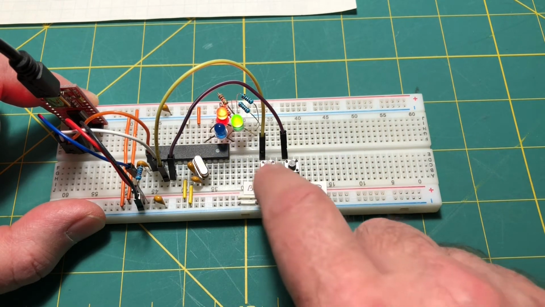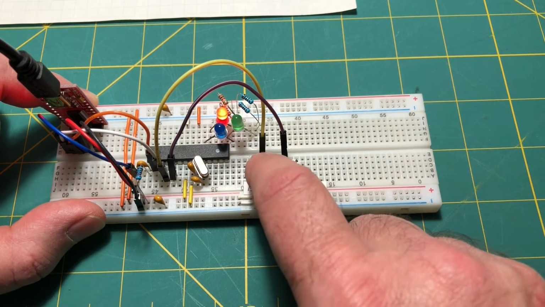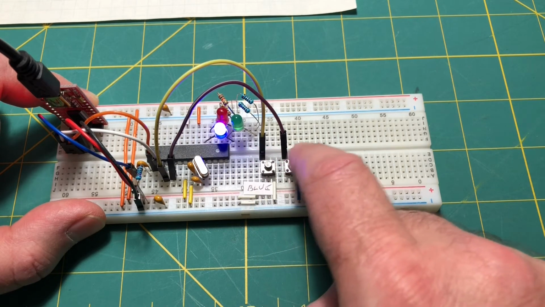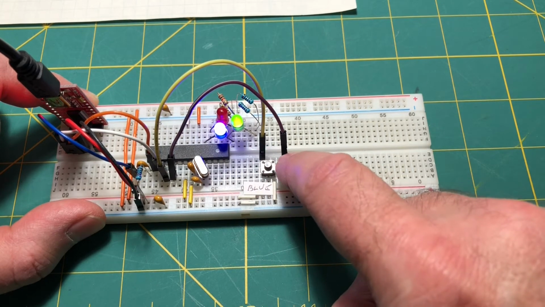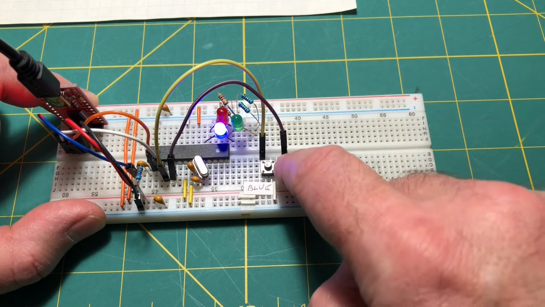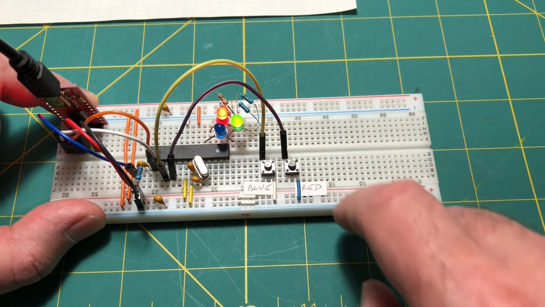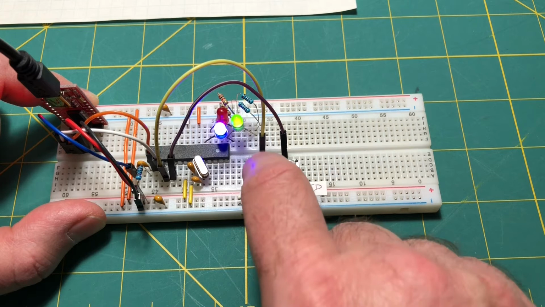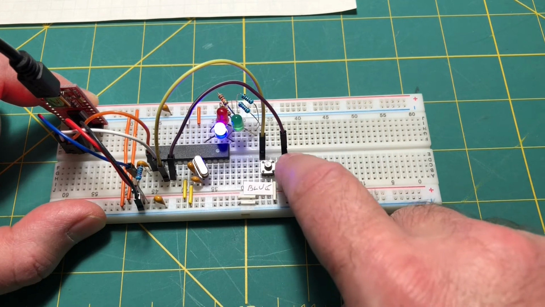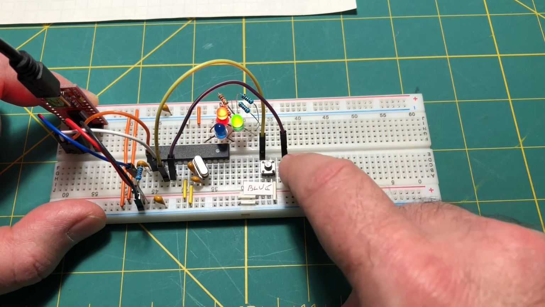Red is on. Back to the blue. So you can see what's happening here. This is very unpredictable as to when it's going to happen. Also, it depends on the duration of the key press.